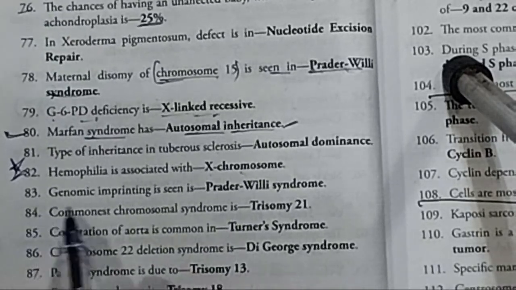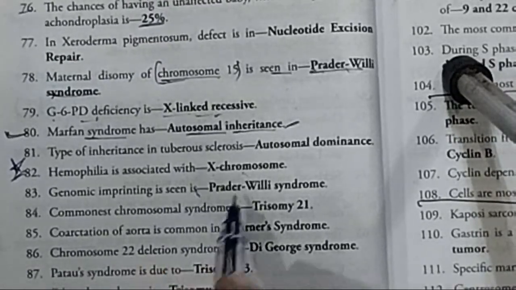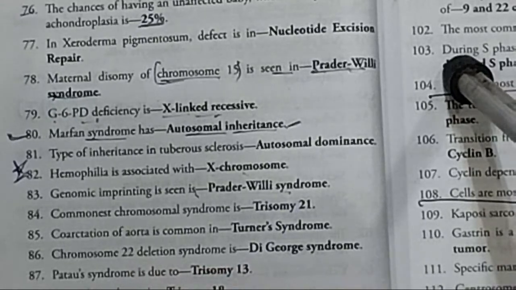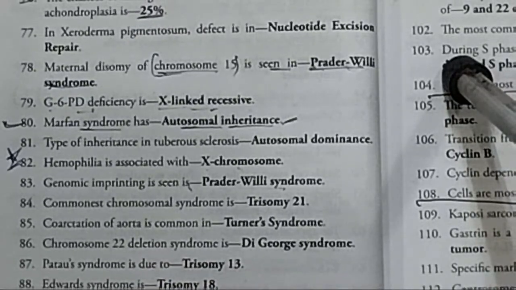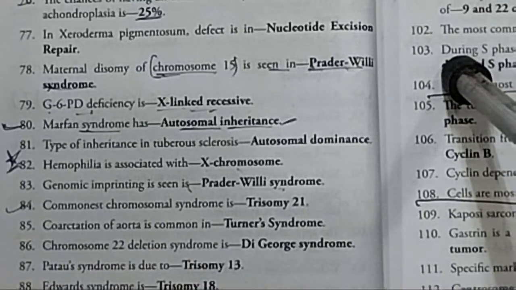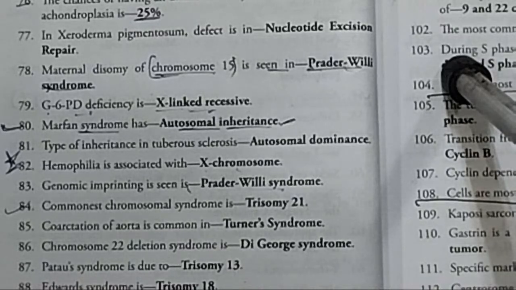Now, genomic imprinting is seen in, a very, very important MCQ, Prader-Willi syndrome. So genetic imprinting is seen in Prader-Willi syndrome. The commonest chromosomal syndrome is trisomy 21. So do remember, students, this is very, very important. That is the trisomy of chromosome 21. These are multiple choice one-liner MCQ notes.